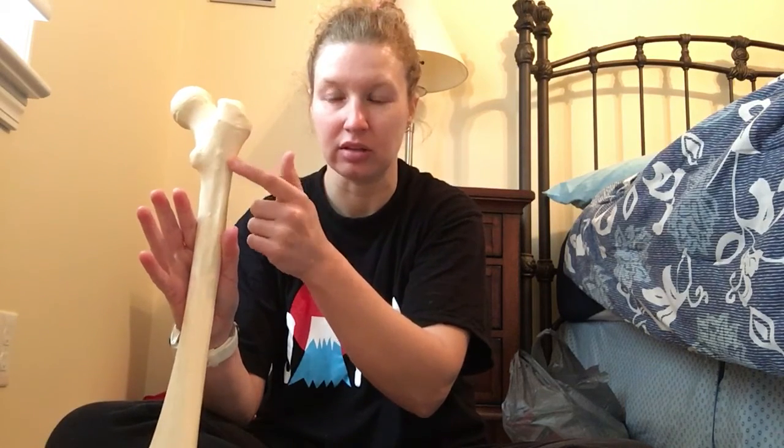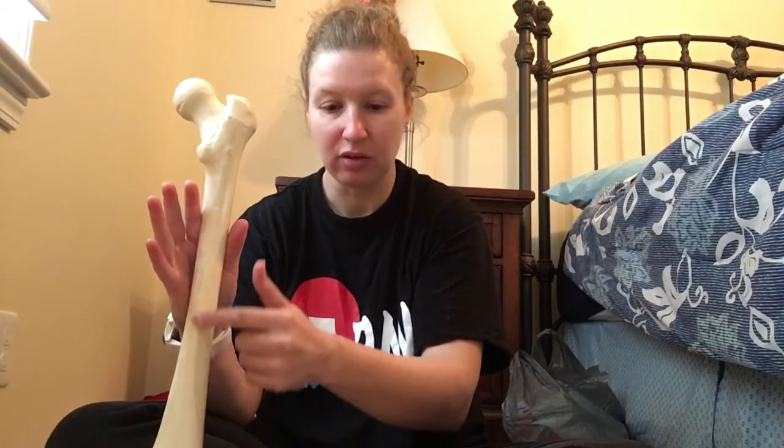Now, from there, if you take your finger and trace on down, there's this really long, rough line. You can't see it very well in this light, but there's kind of a V there, a notch, and you go all the way down. That would be the linea aspera, so the rough line goes all the way down. Very long there.